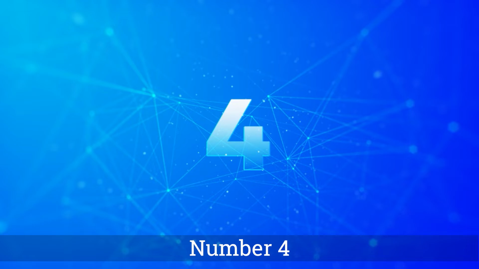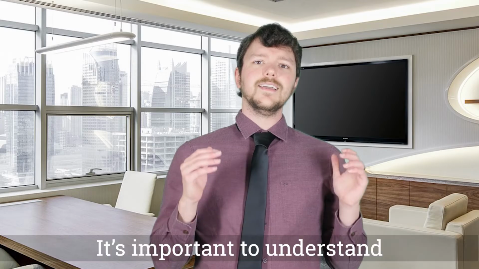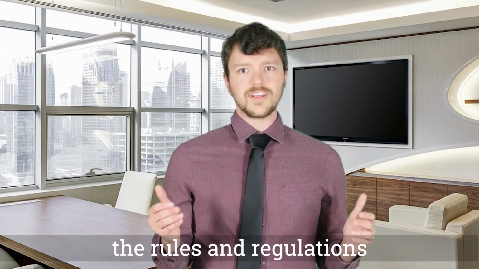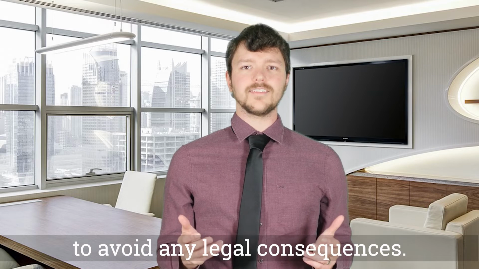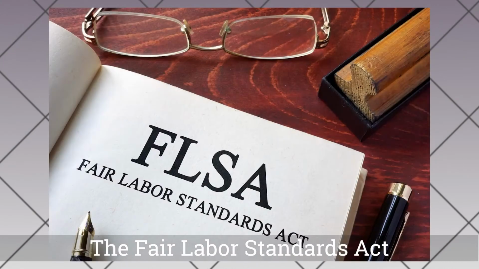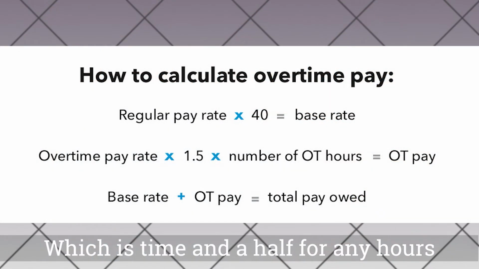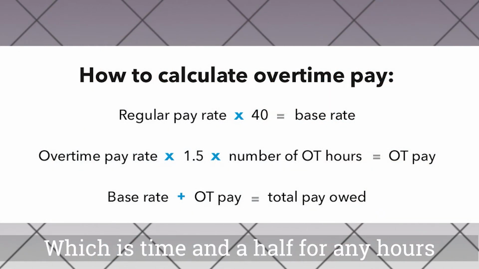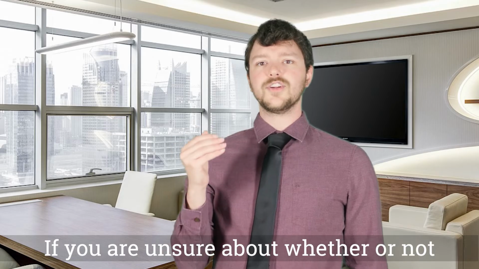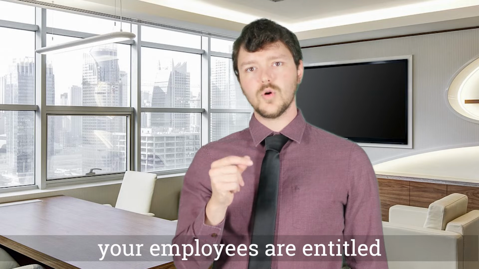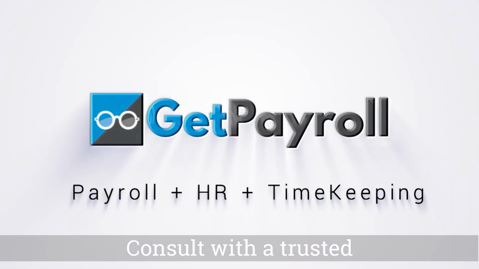Number 4. Not understanding overtime regulations. It's important to understand the rules and regulations surrounding overtime to avoid any legal consequences. The Fair Labor Standards Act sets the standards for overtime pay, which is time and a half for any hours worked over 40 within a week. If you are unsure about whether or not your employees are entitled to overtime pay, consult with a trusted payroll service provider.